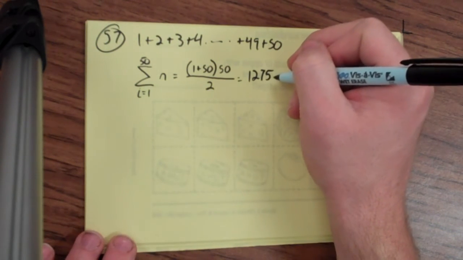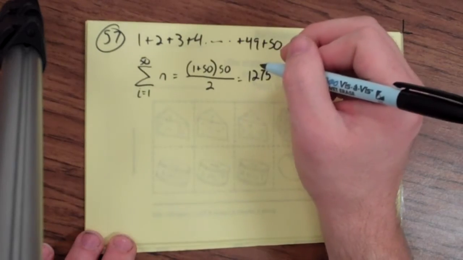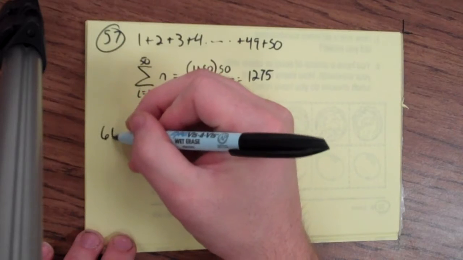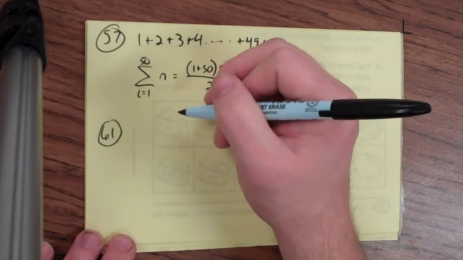So the trick here is just to recognize it as an arithmetic sequence rather than maybe being a little daunted by the fact that we're trying to add up the first 50 integers.